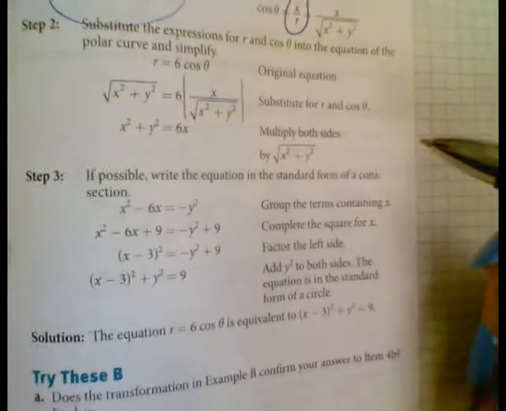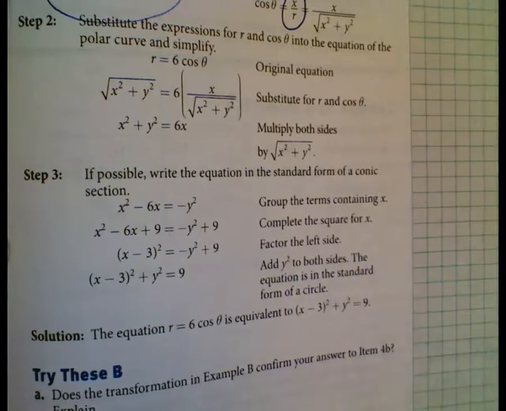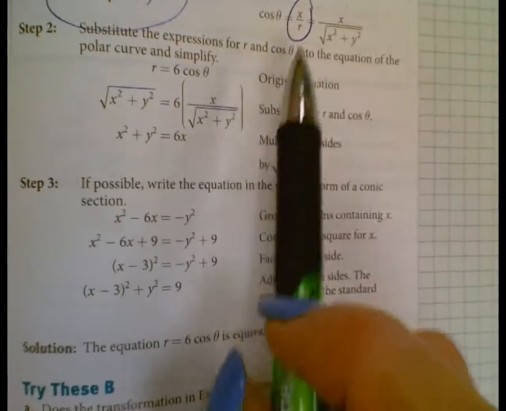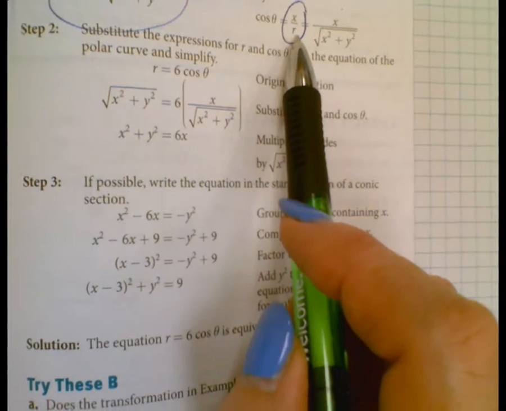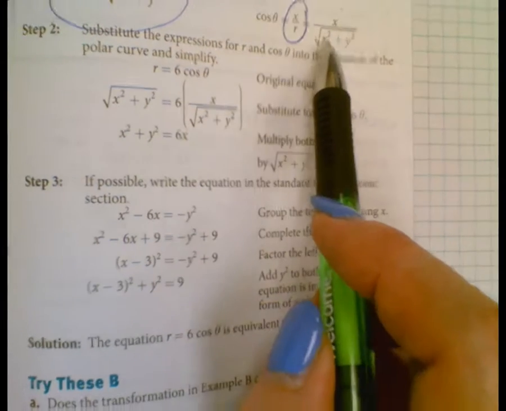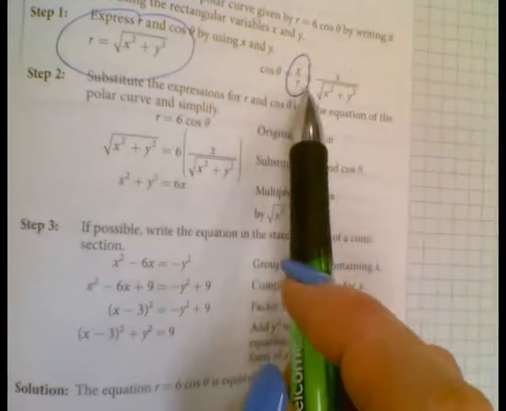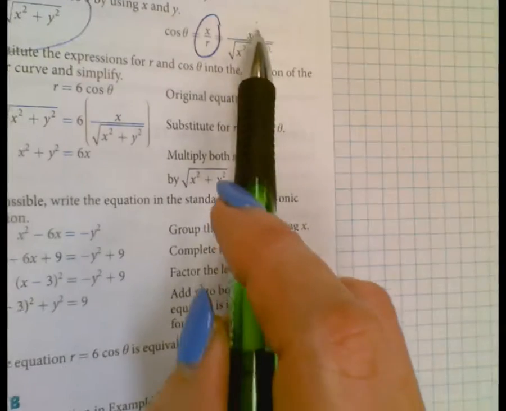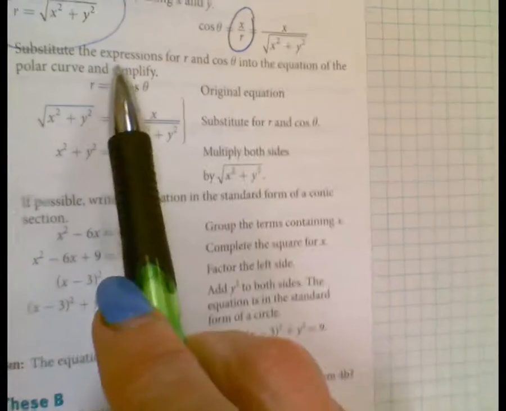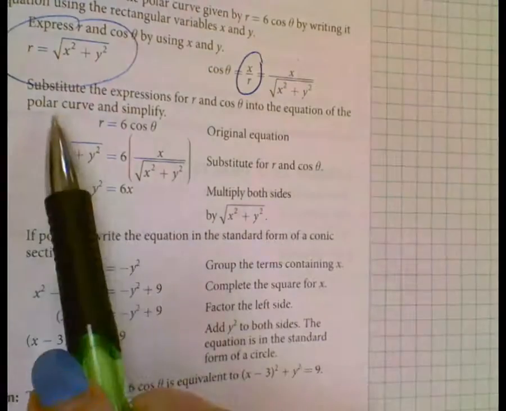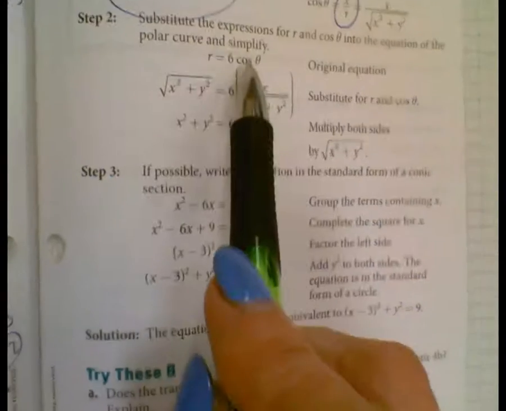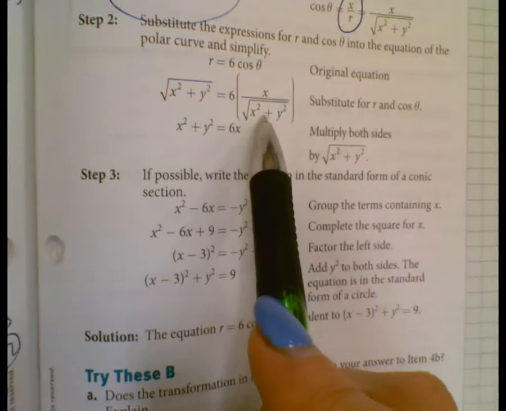This is not very pretty. Let me look at this for a second. Cosine is adjacent over hypotenuse, and the hypotenuse r is the radical of x squared plus y squared. Does that make sense to you? Since cosine is adjacent over hypotenuse, and we know that the hypotenuse r is the radical of x squared plus y squared, they're writing the cosine like this. It says to substitute the expressions for r and cosine of theta into the equation of the polar curve and simplify. So since we know that r equals this, you put that there. And since we know cosine equals all of this, you put that there.